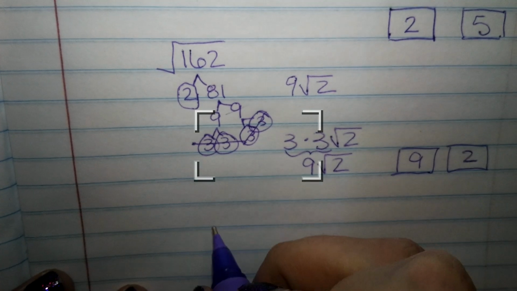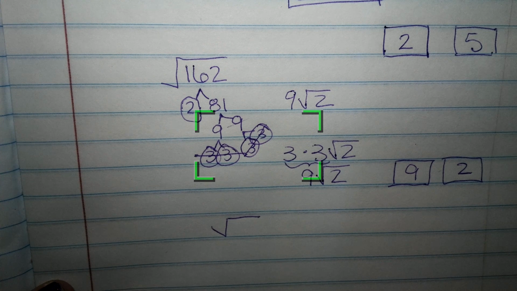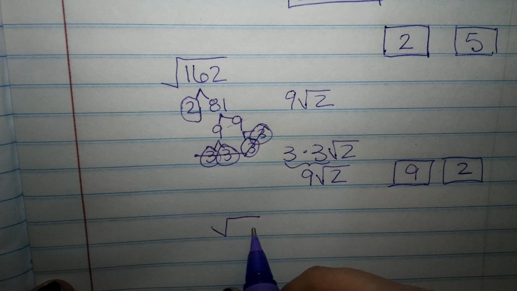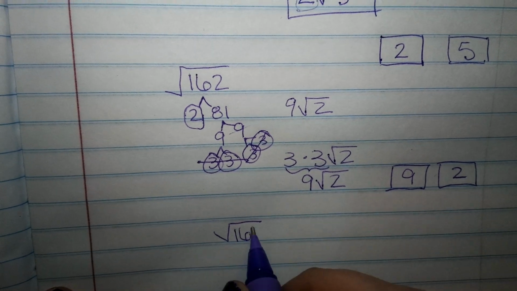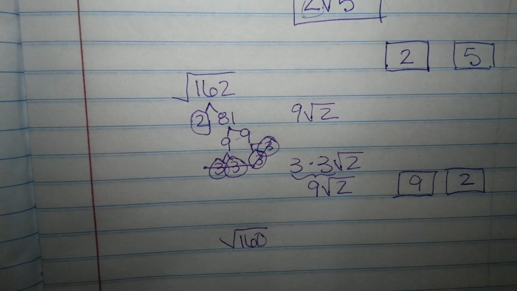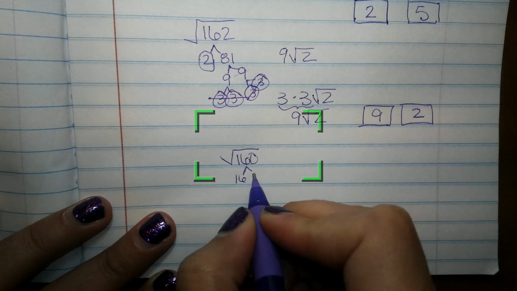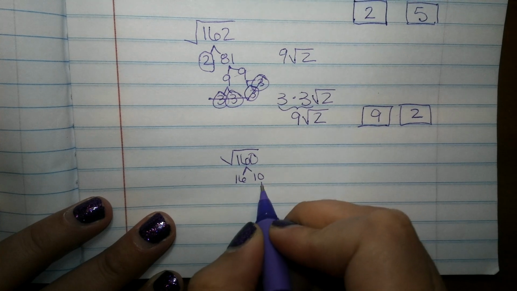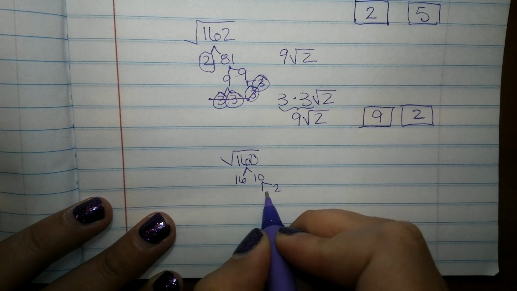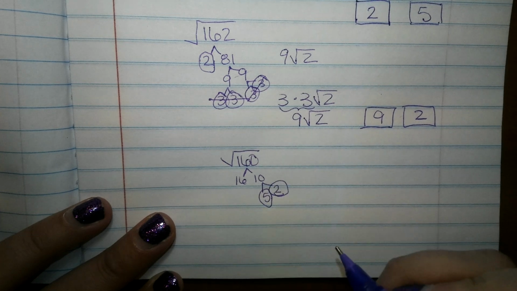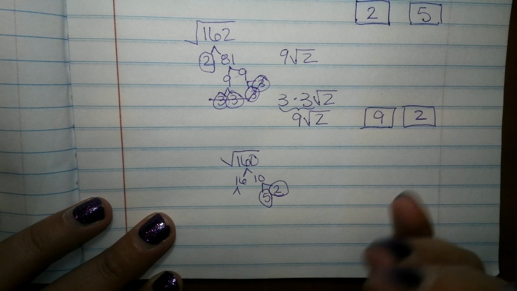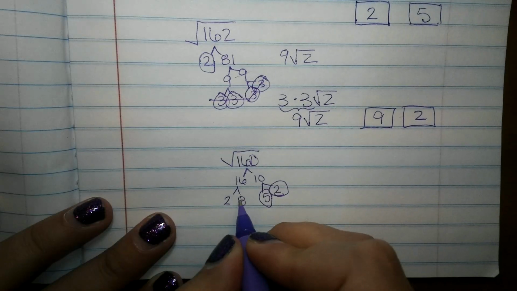Let's try one more. Let's try the square root of 160. All right, well, I know 16 times 10 gets me to 160. 10 is not prime. Let's see, 2 times 5, those are prime. 16, I can either go 4 and 4, 2 and 8. Let's just go 2 and 8.